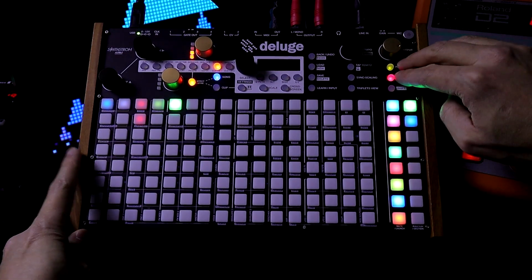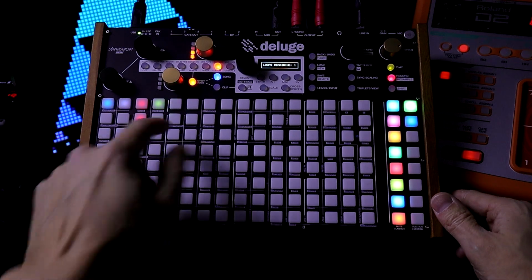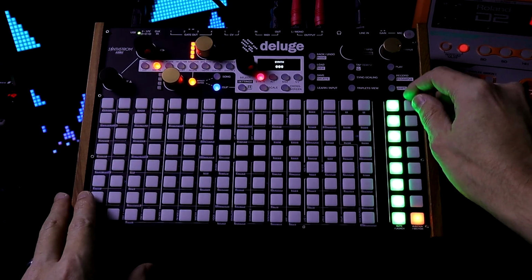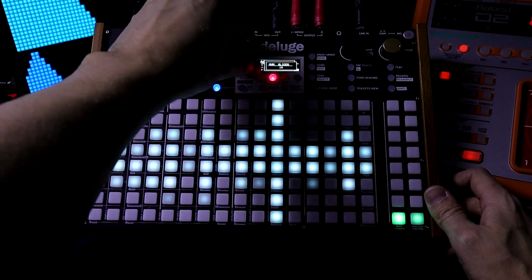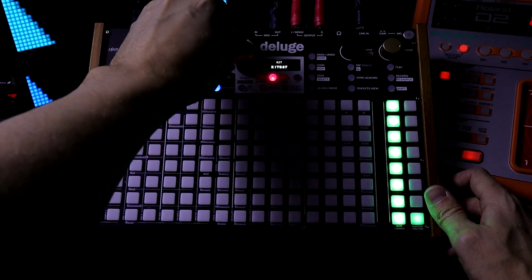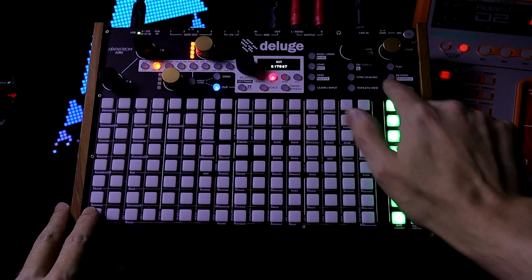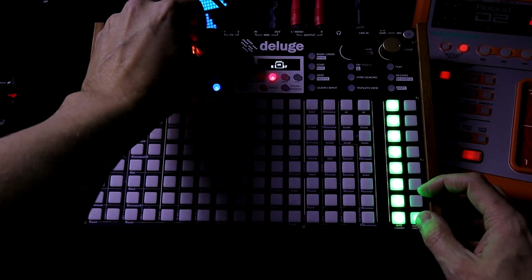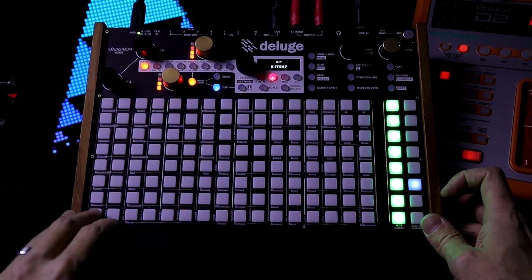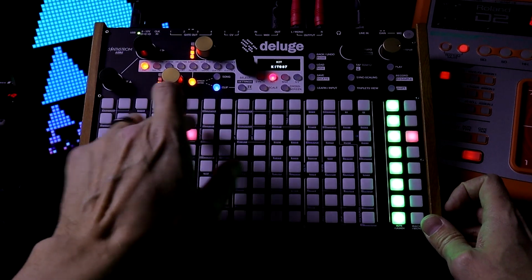Resample that. Create new kit. Slice. Let's just make it 8 this time. Now, same thing. We're going to change all the cut. Turn down the volume just in case it's loud. Now we're just going to enter this in.